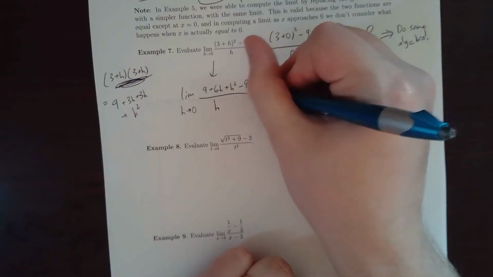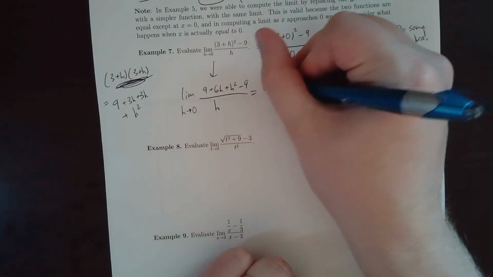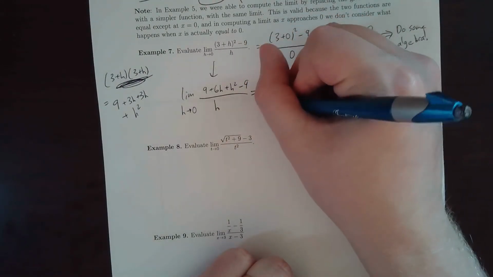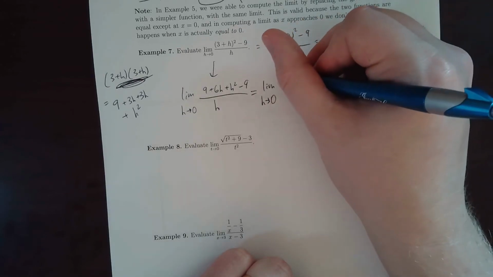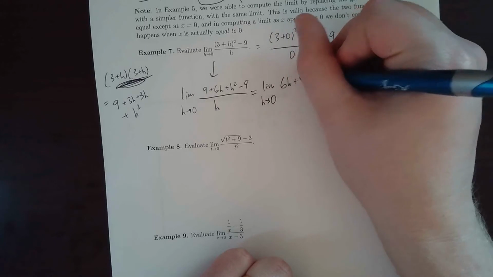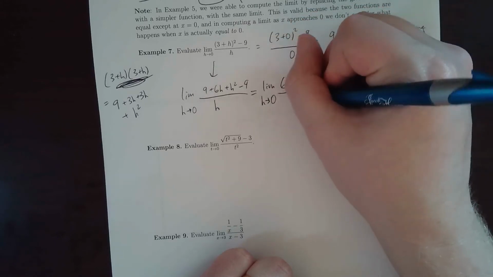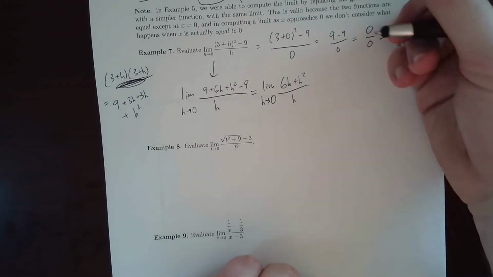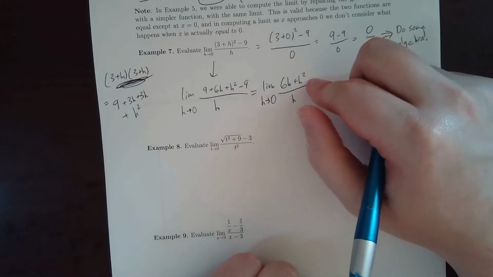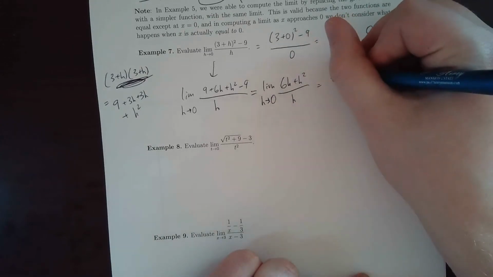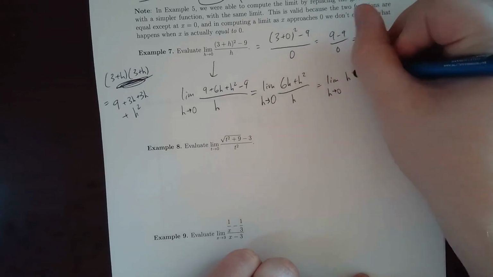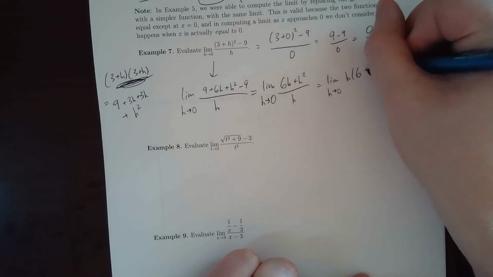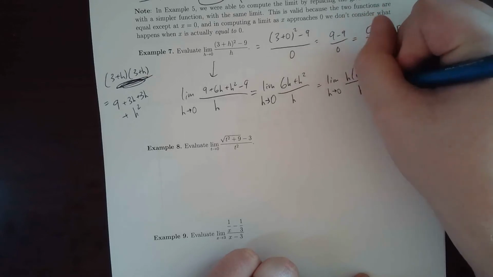So once those 9's cancel, we'll get the limit as h approaches 0 of 6h plus h squared over h. At this point, what we can do is factor an h out of the numerator. And so now we have the limit as h approaches 0 of h times (6 plus h) over h.